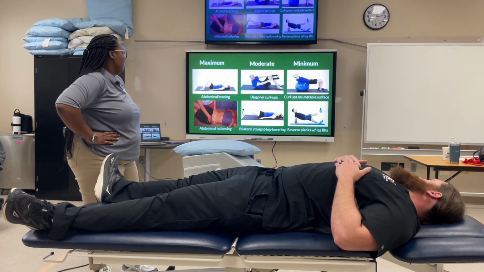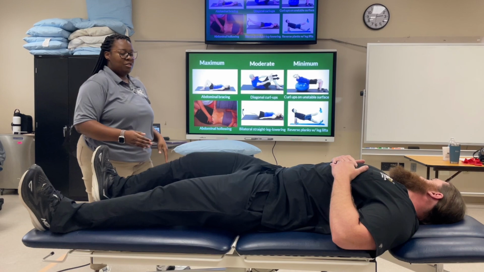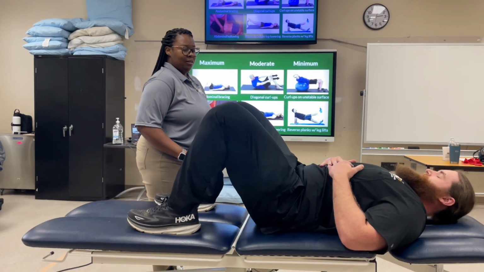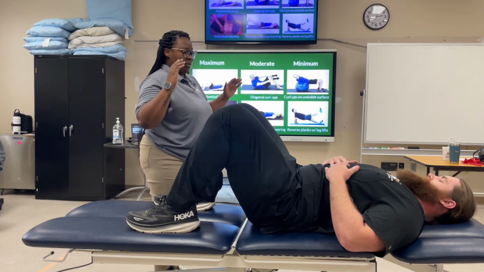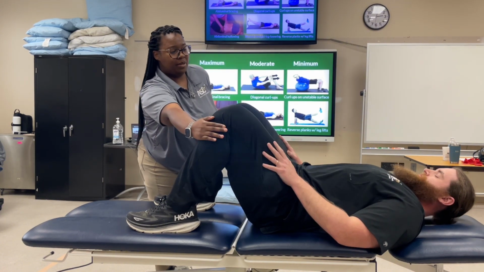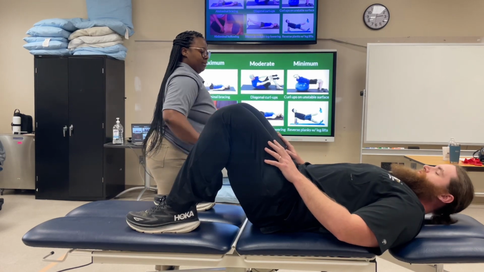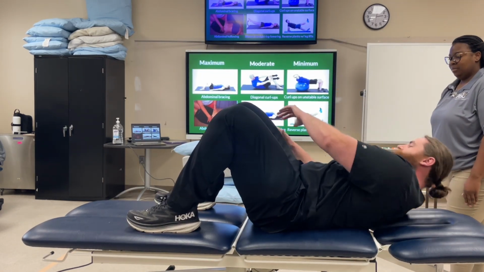For the moderate protection phase, he can also do some diagonal curl ups, so you can bring your knees up to 90. It's basically like regular curl ups, but instead of going straight up and down, you're going to go to the opposite leg. With this arm, you're going to come up and go that way. This side, you're going to come that way. Good.